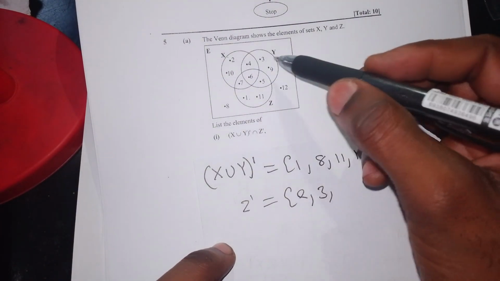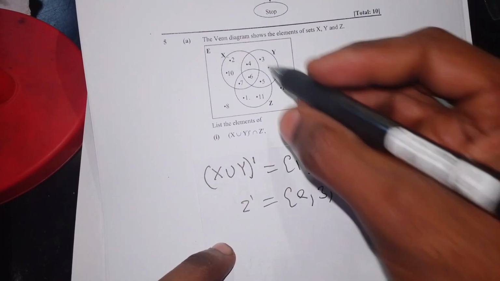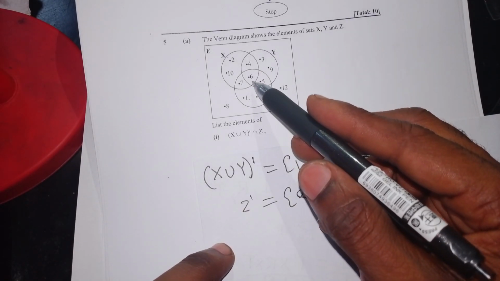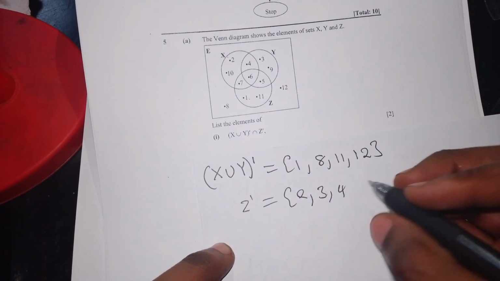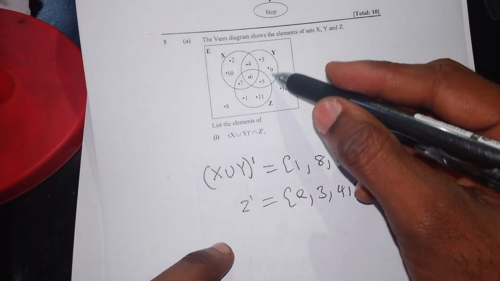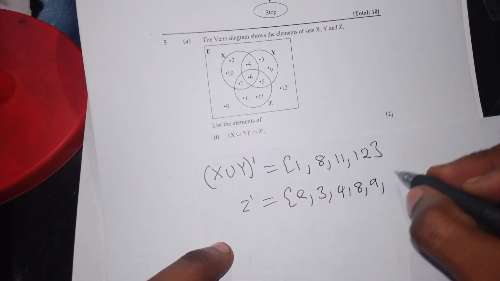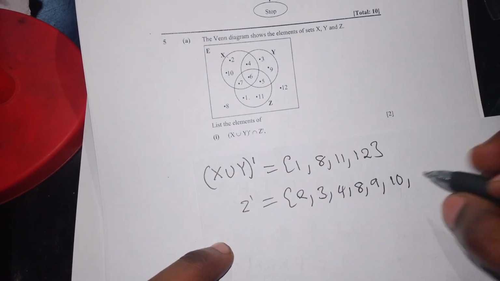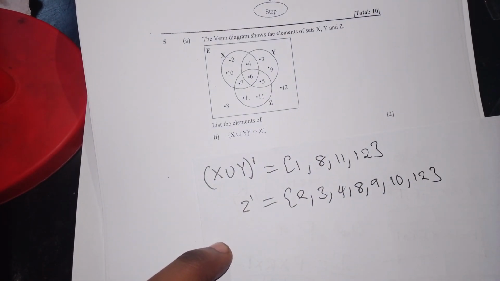So we have 2, 3, and then we have the 4. Do we have the 5? No, 5 is in Z, 6 is in Z, 7 is in Z, and then we have an 8, then we have a 9, then we have a 10, and then 11 is in Z, then we have a 12, like this.